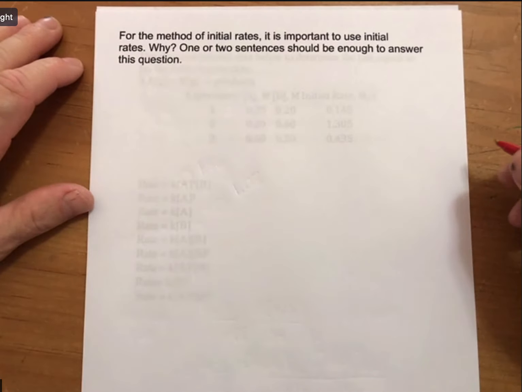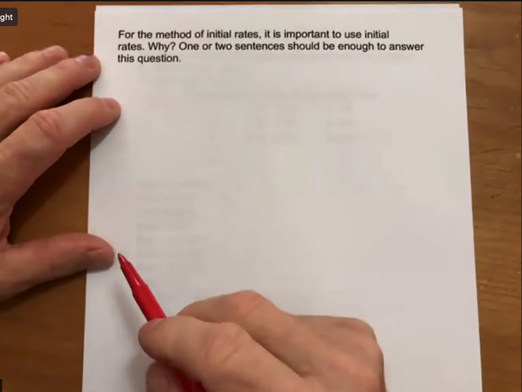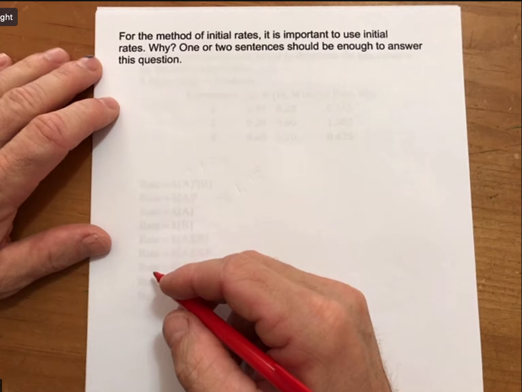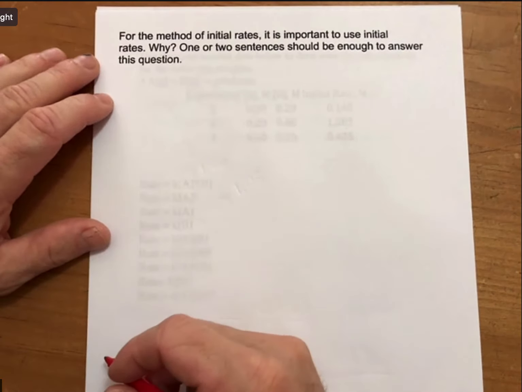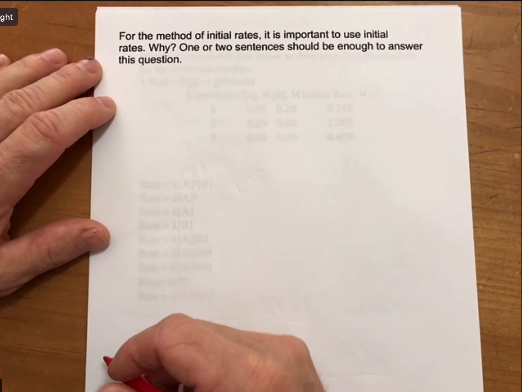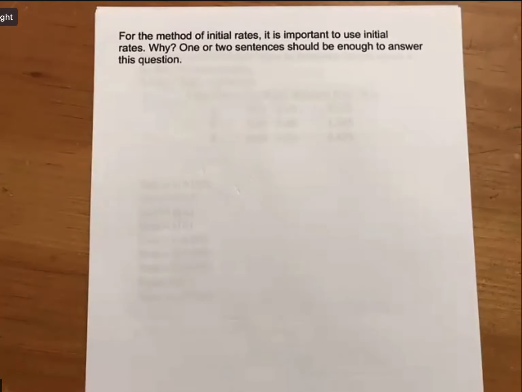Rates, why it is important to use initial rates, why. One or two sentences should be enough to answer this question. From looking at the lecture outline, does anybody have an idea about what they would say for this homework question, or what they have said if they've done it?